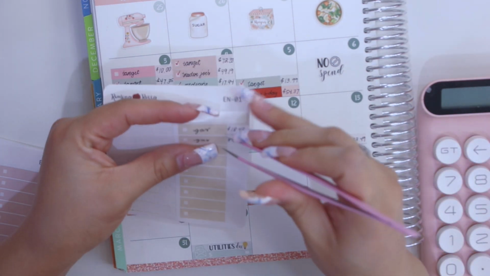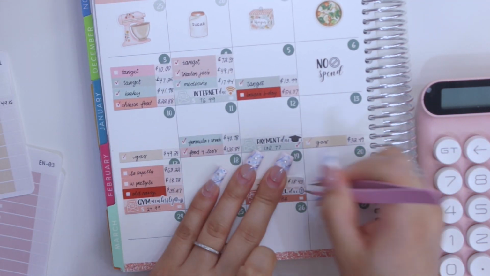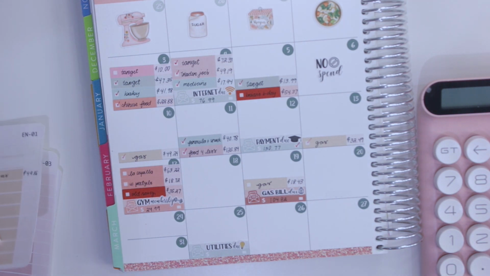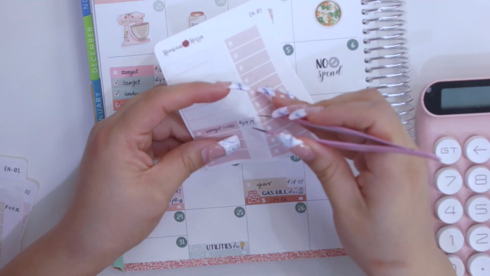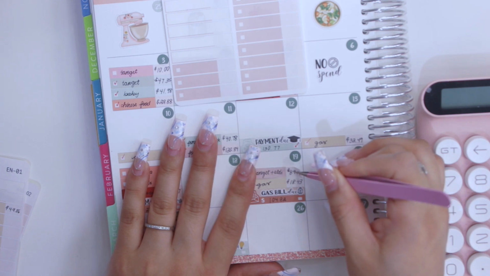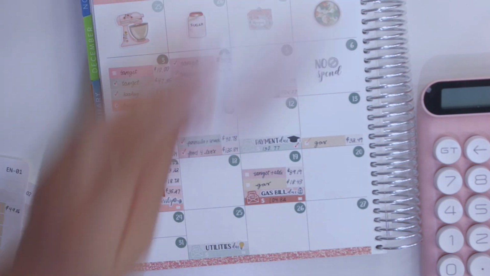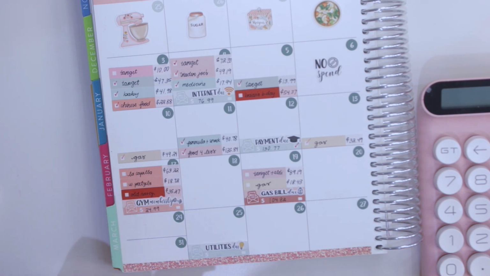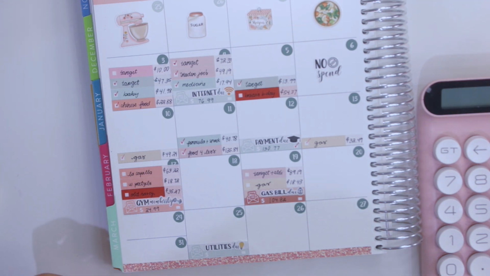Then we have a gas expense on the 19th, nothing on the 18th, and it was $18.43. Then we went to the grocery store, which we ended up going to Aldi and Target, so I just went ahead and combined the expense here. So in total we spent $89.19, and the only reason why it was so cheap, or cheaper than other weeks, is because I had a gift card from Target as well as a gift card that I got for my birthday, then a $10 gift card from a Circle offer that I had.